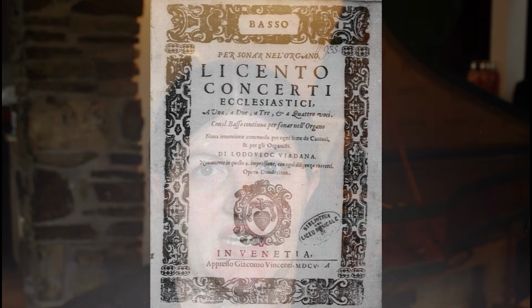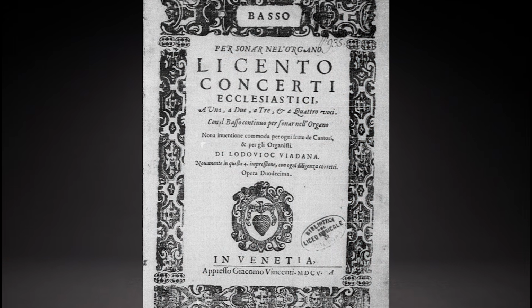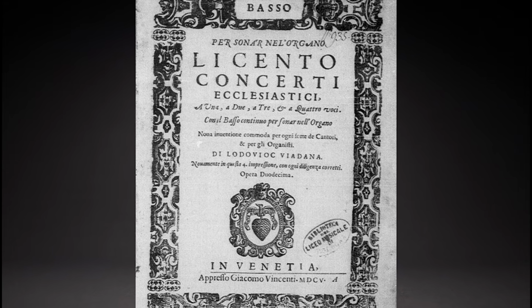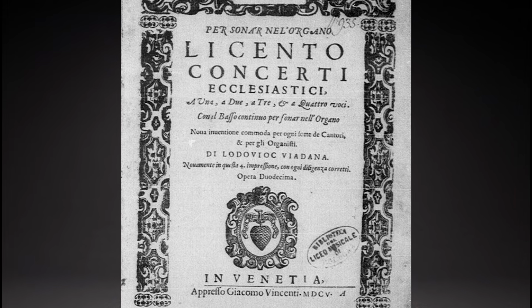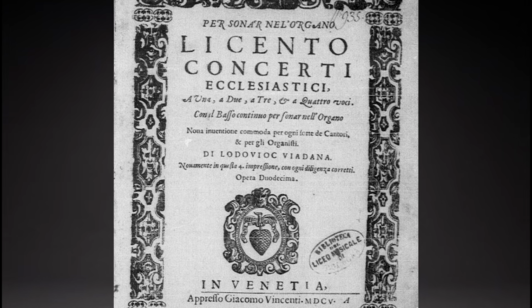Now, basso continuo existed starting in the 1570s, but the first person to use the term was Lodovico Viadana in a publication. It was printed in the title of his publication in 1602, Cento Concerti Ecclesiastici, I believe is the title, 100 Sacred Concertos.